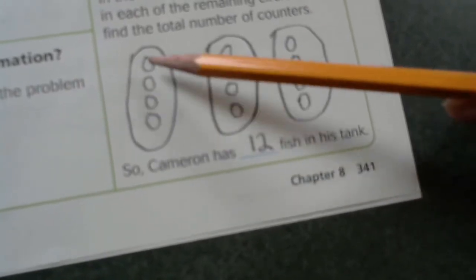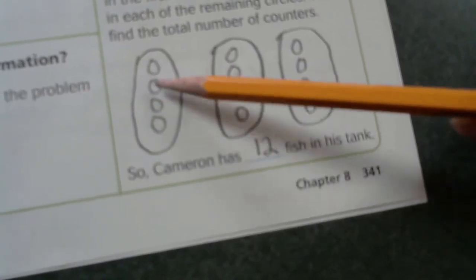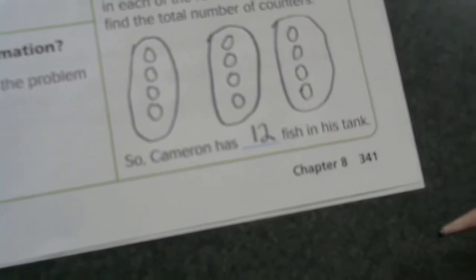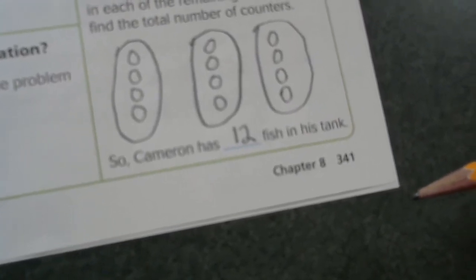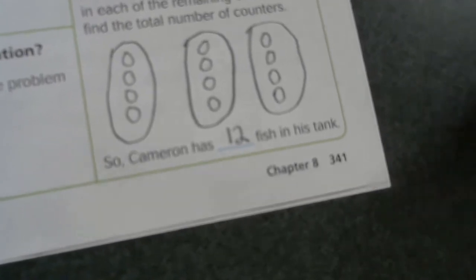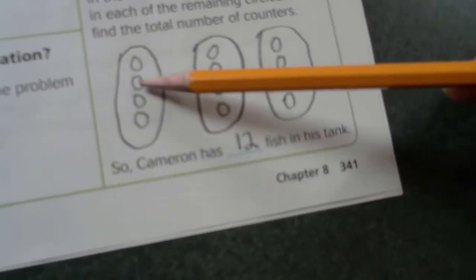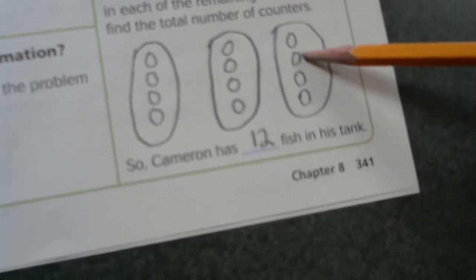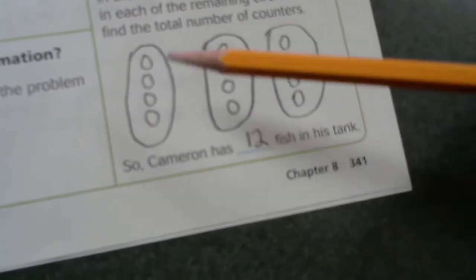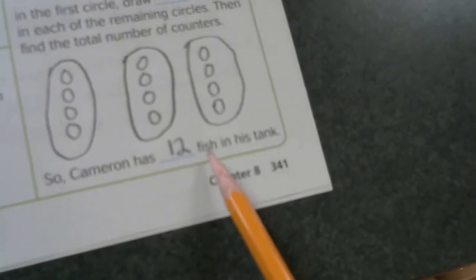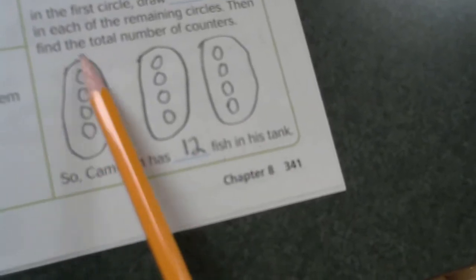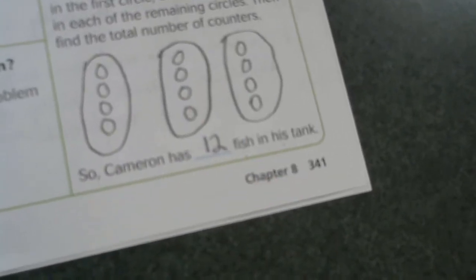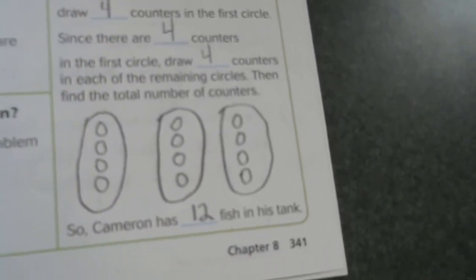If these are Cameron's 4 clownfish, these represent the other fish that are not clownfish. But they want to know the total number of fish. So we count 1, 2, 3, 4, 5, 6, 7, 8, 9, 10, 11, 12. So Cameron has 12 fish in his tank. The first 4 represent the clownfish, and the last 8 represent the other types of fish he has.